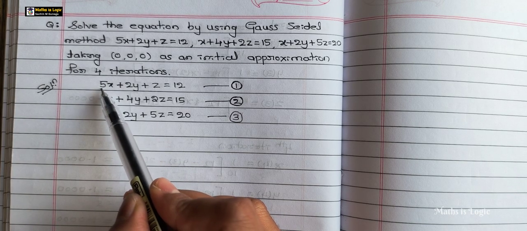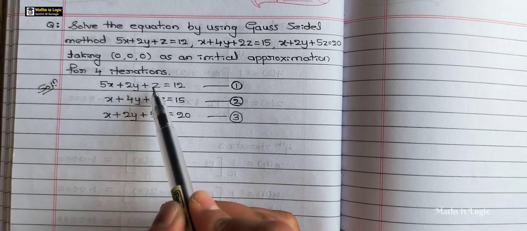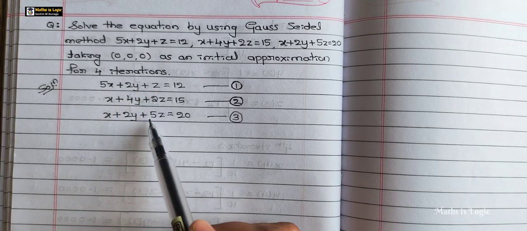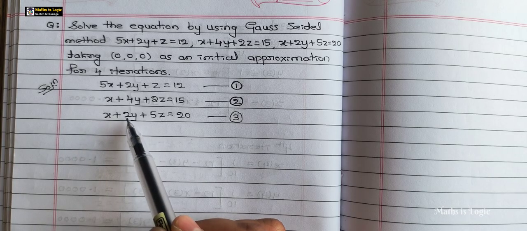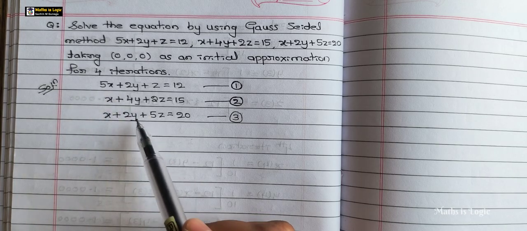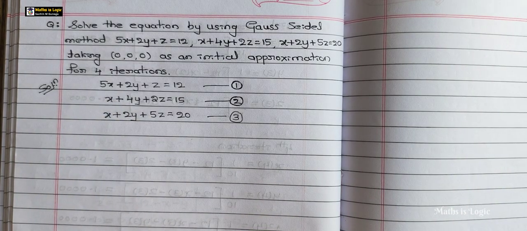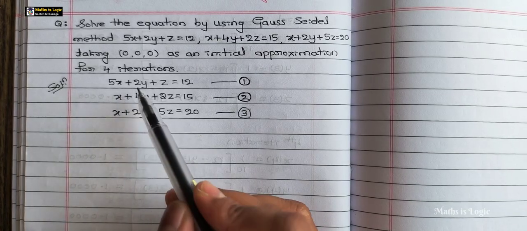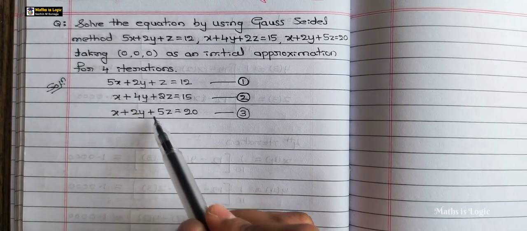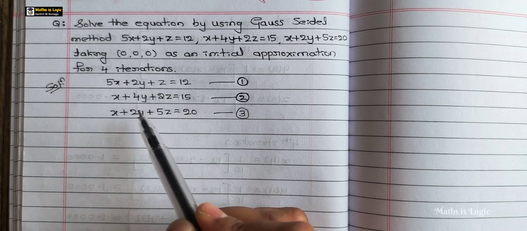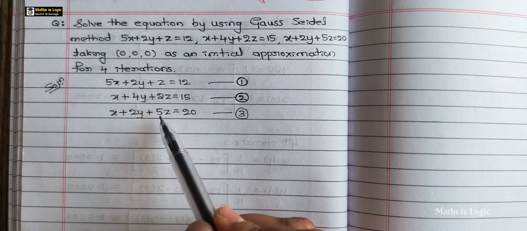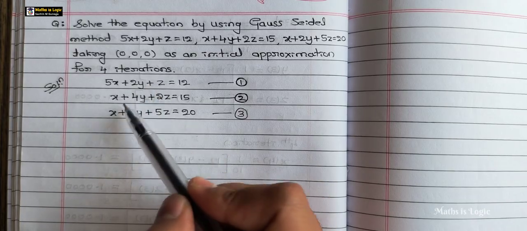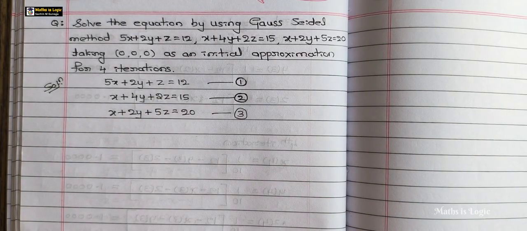So 5 is greater than 2 as well as 1, 4 is greater than 1 and 2, and 5 is greater than 1 and 2. Therefore, the first condition holds good. What is that first point? Diagonal coefficient should not be 0. Here it is not equal to 0, and these diagonal coefficients should be large compared to other coefficients.